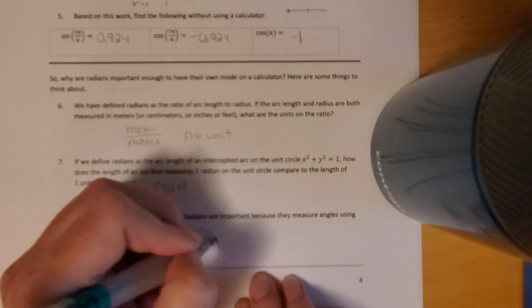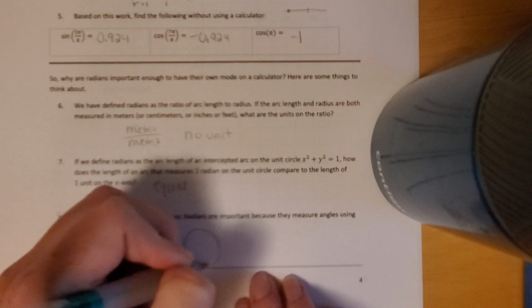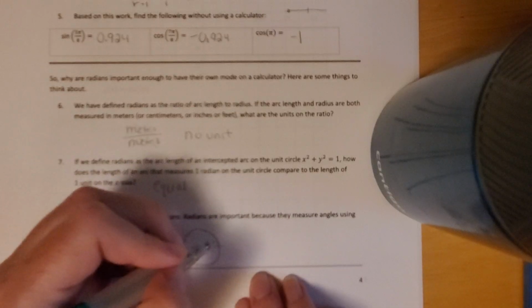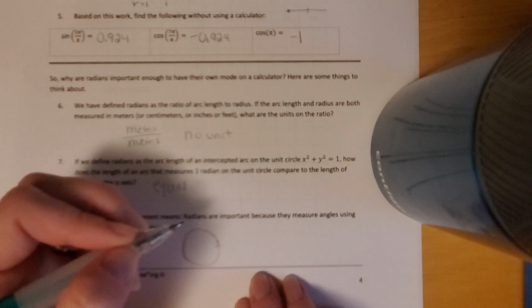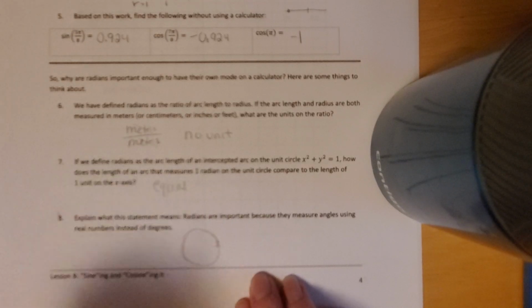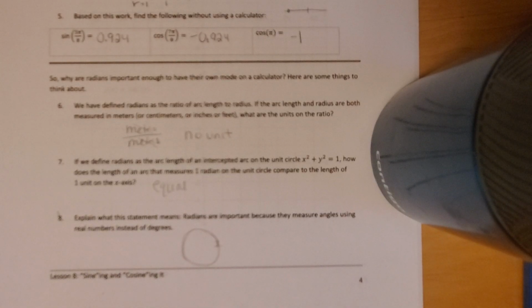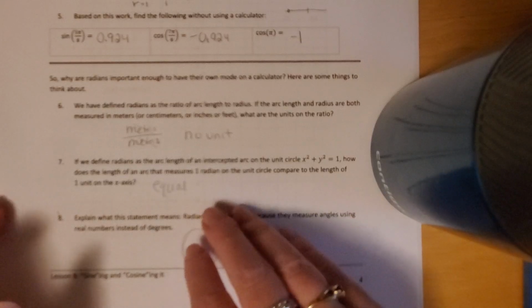So degrees are not numerically accurate. They're a measure, a unit. But when we're thinking about radians, it's like measuring the number line. So if we get 0.94, that's 9/10 of 1 unit. So they're measuring in real number values, just what they would be on the number line.